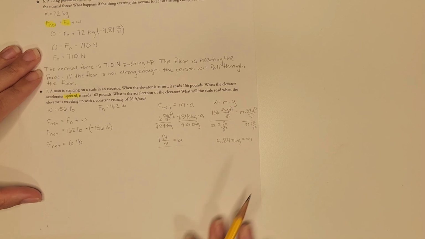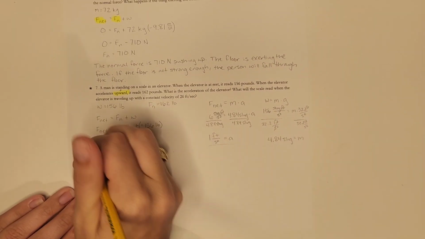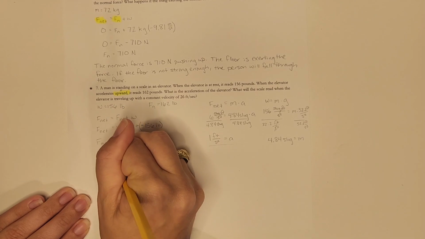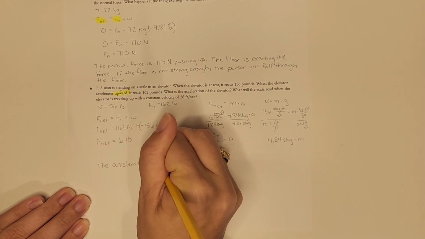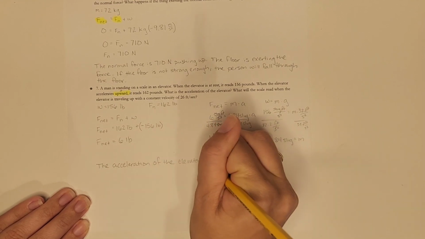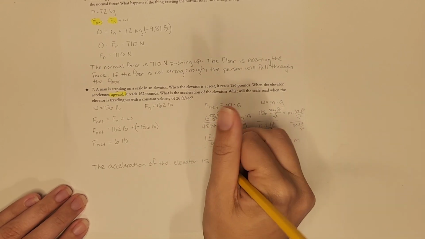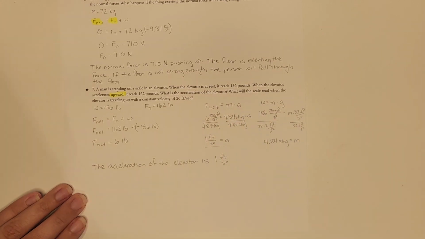And so this is my answer. Okay, so writing that out, the acceleration of the elevator is 1 foot per second squared.